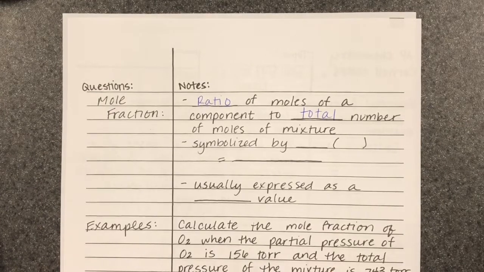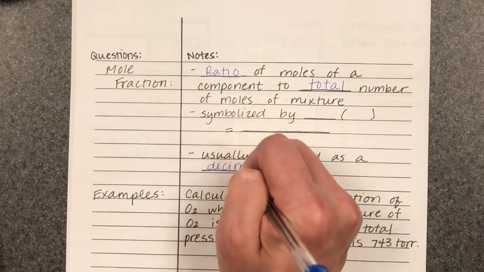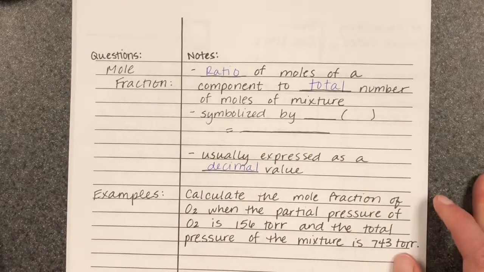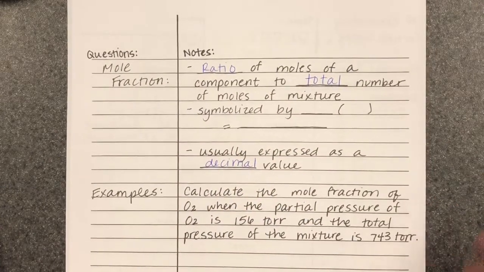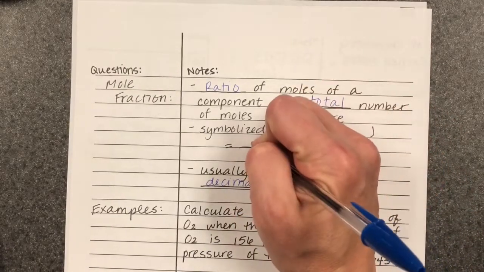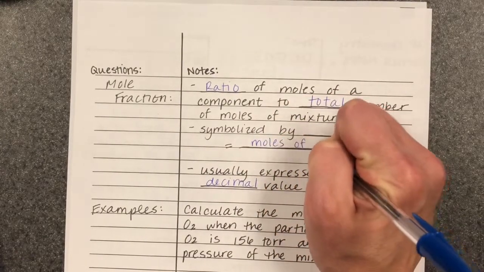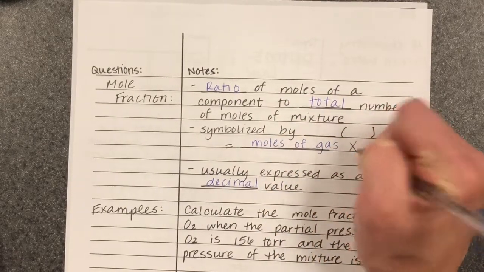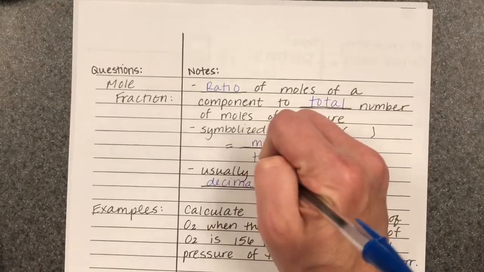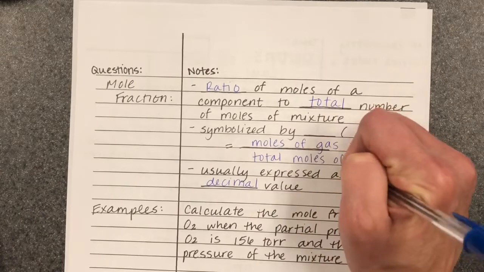I honestly don't remember the symbol for this. We'll come back to that. It's usually expressed as a decimal value. So it's not actually given as a fraction, okay? Again, though, it's calculated by taking the moles of gas X, whatever it is, and dividing it by the total moles of the gas mixture.